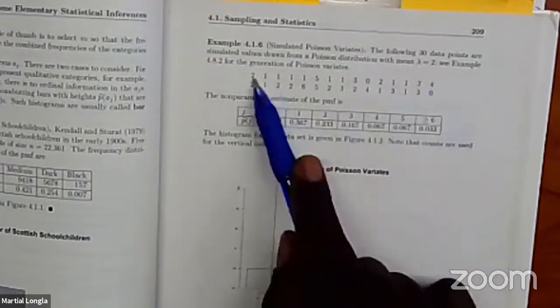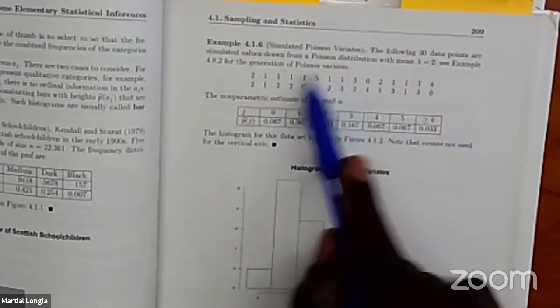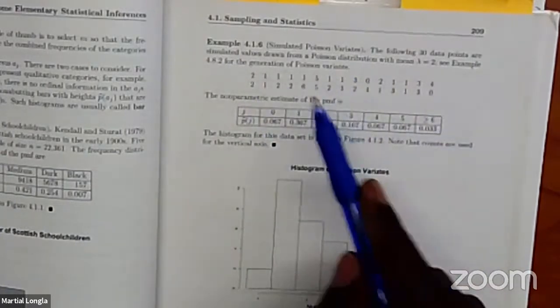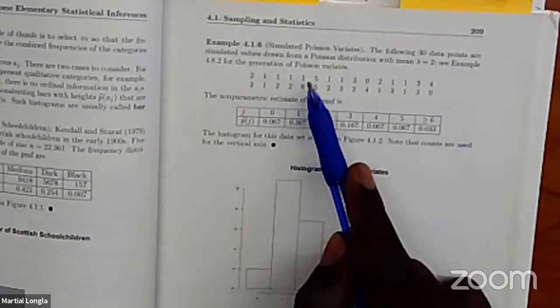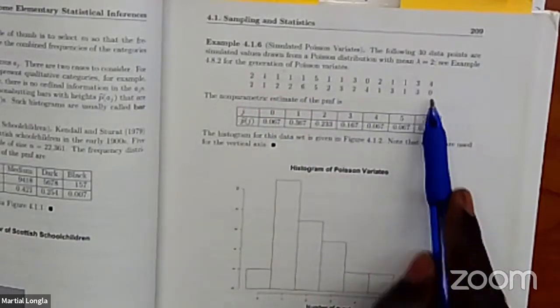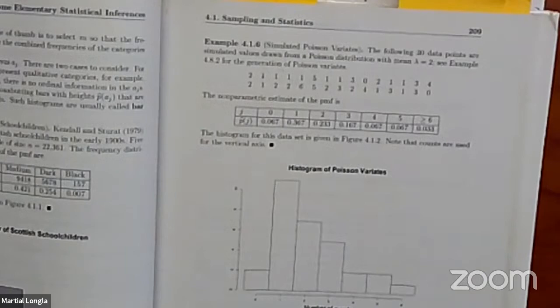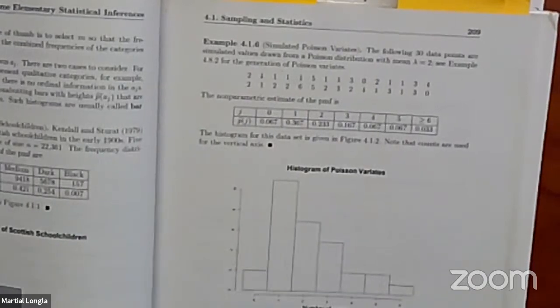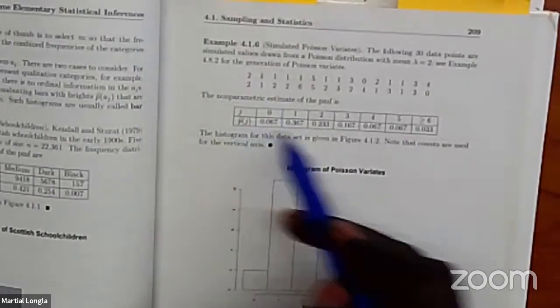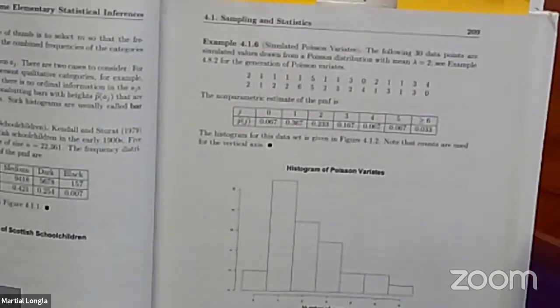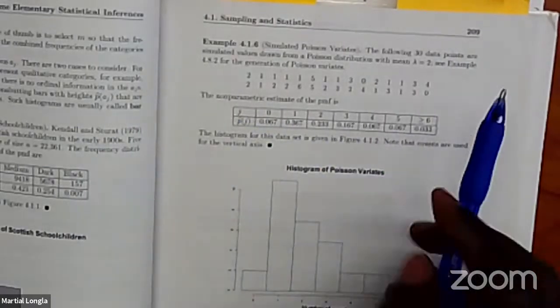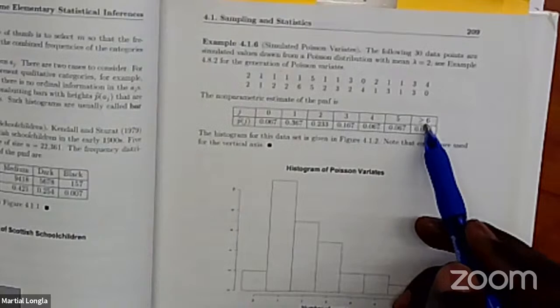This table is not pairs. It's the values, the different values. This is x1, x2, x3, x4, x5, all the way up to x30. So these are the sample points that were obtained. How can we use this to estimate the probabilities? These are the estimates.